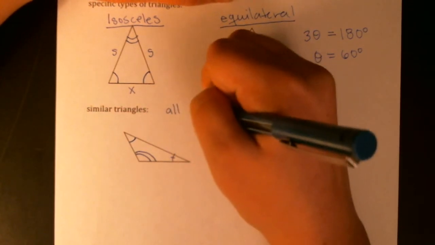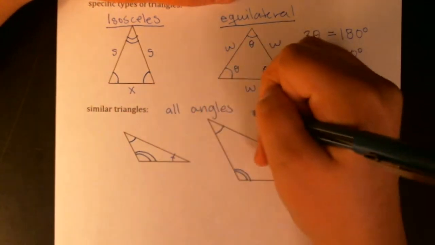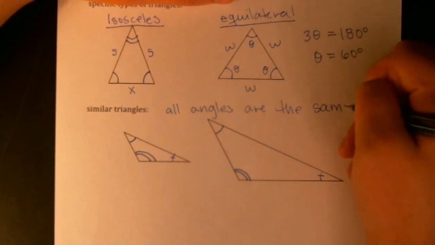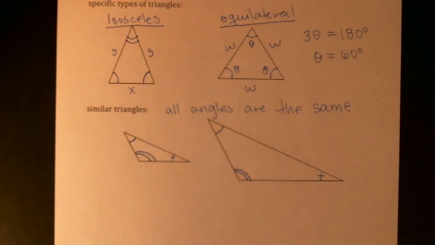All angles are the same. So that's the key thing with those. Okay, so what happens is just what we said. The two triangles are proportional. So if we take the ratio of any two sides on one of the triangles, it should match up with the corresponding ratio on the other triangle.